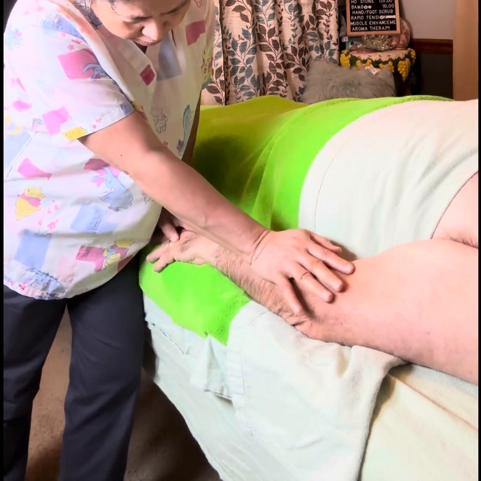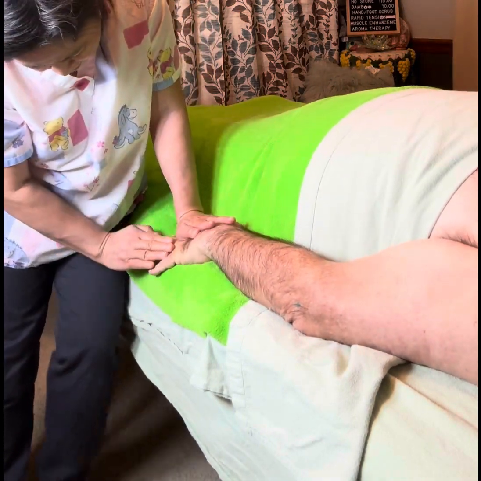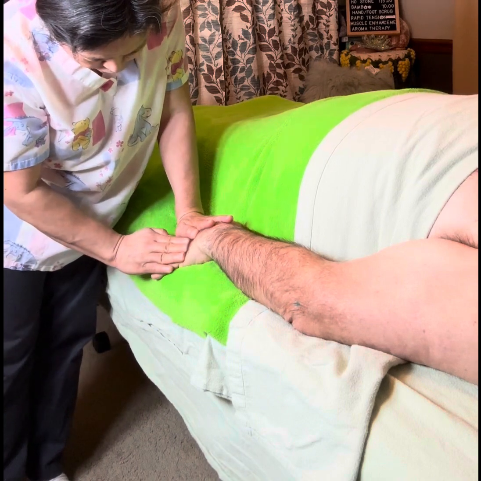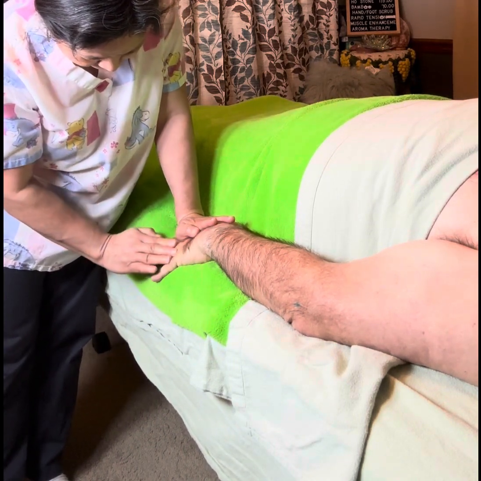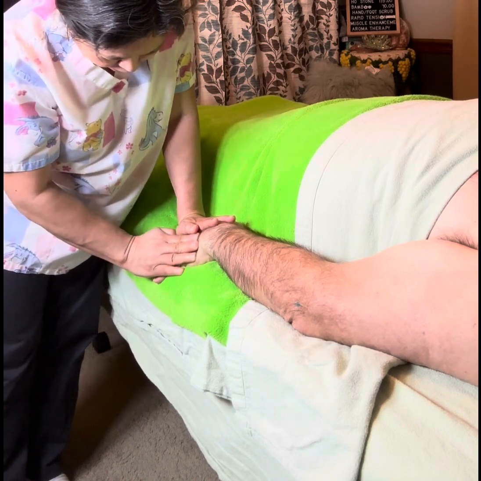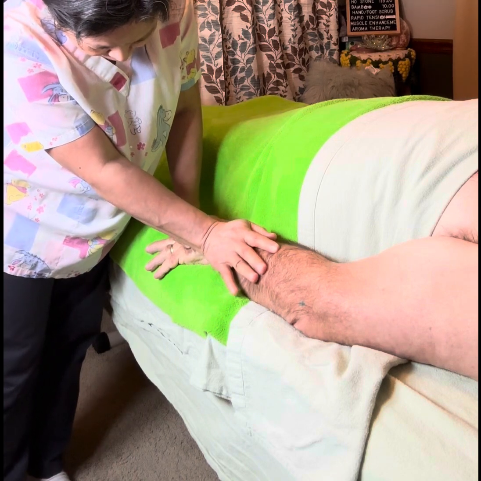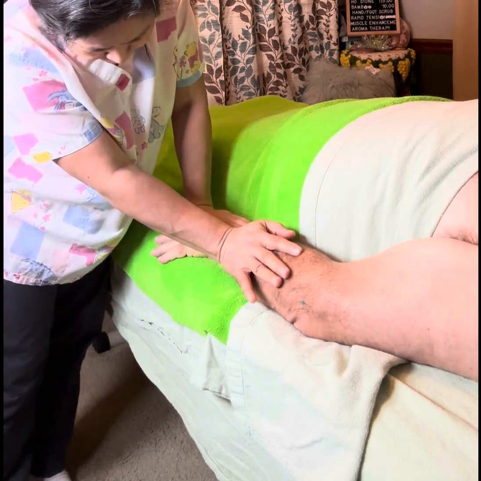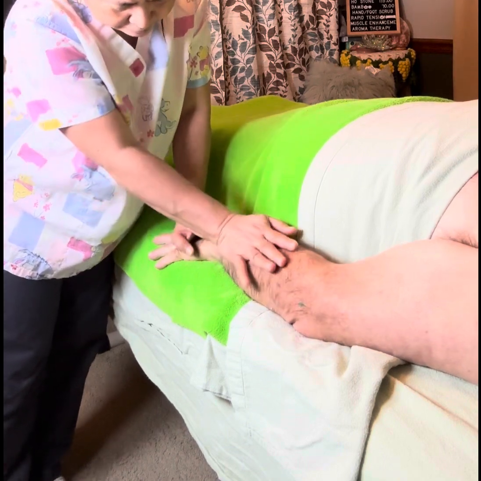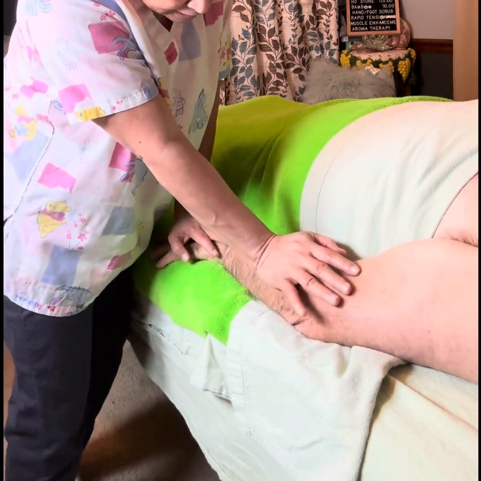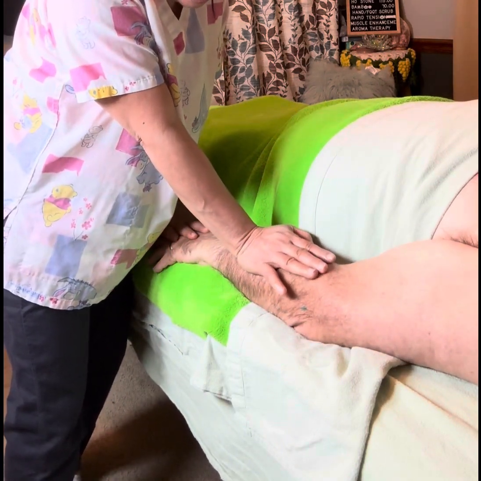Put some oil, and we're going to start warming up the extensor digitorum, including the extensor digiti minimi, all the way to the extensor carpi ulnaris, up to the extensor carpi radialis brevis. Those are the muscles affected by tennis elbow.